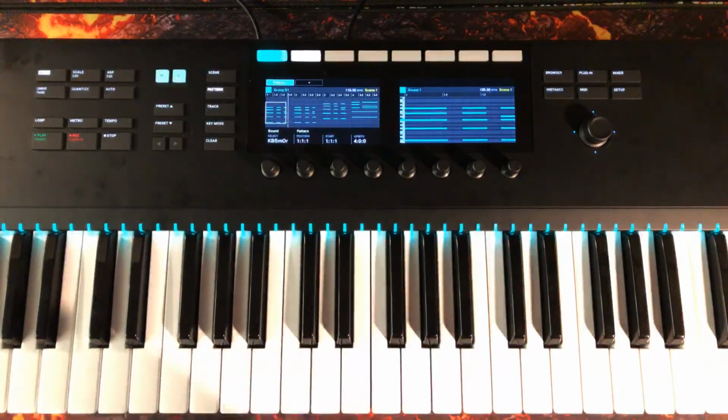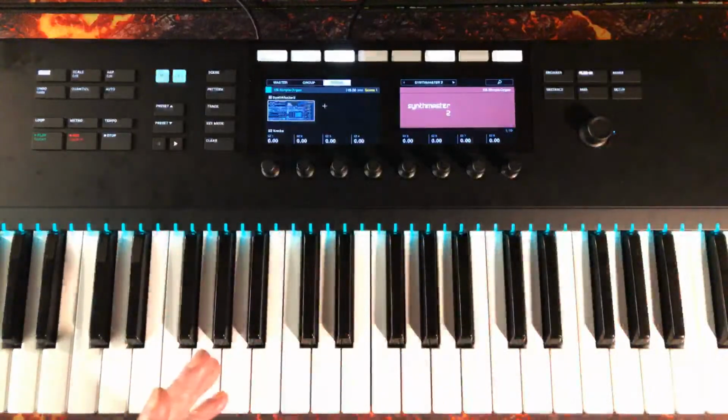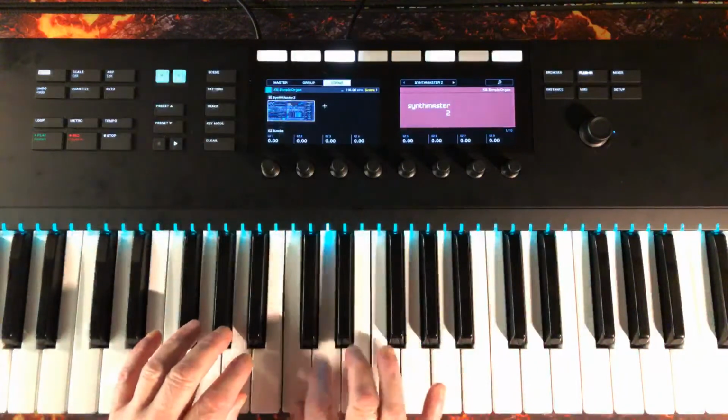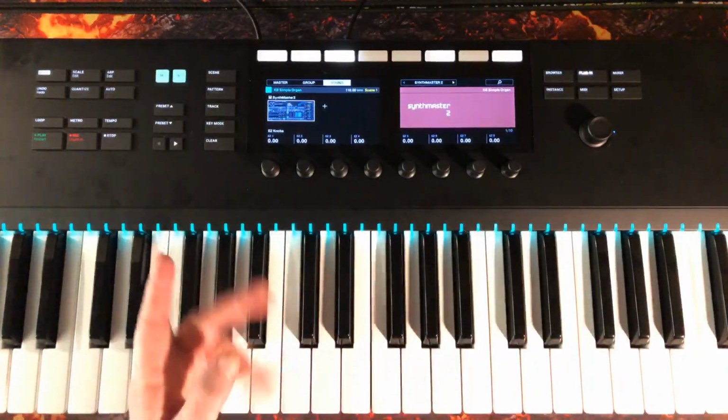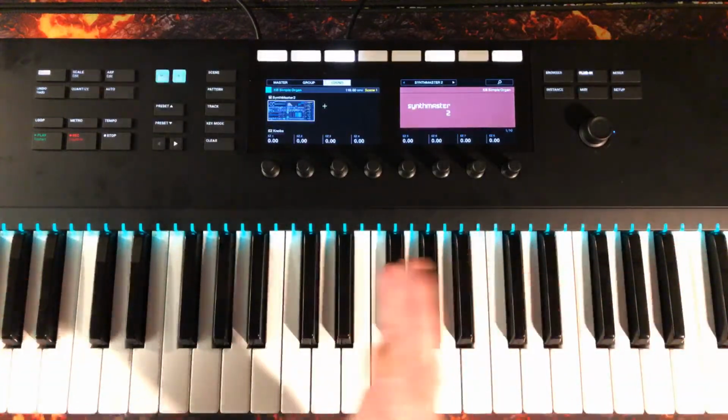Okay, so what we're going to do now is go into plugin for this particular one. Make sure you're on the group that you want. Okay, so this is the group with the organ, and we're going to add some external effects, and we'll add some Native Instruments effects, but you can add effects from anywhere you like.